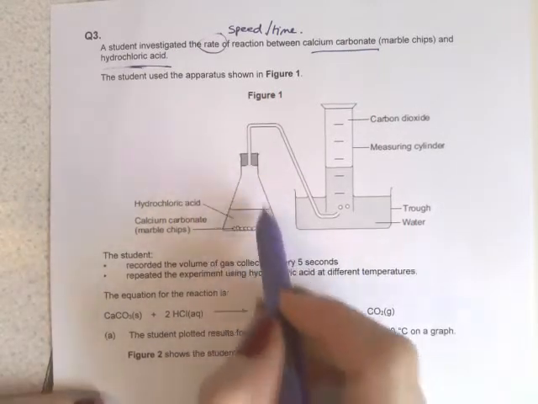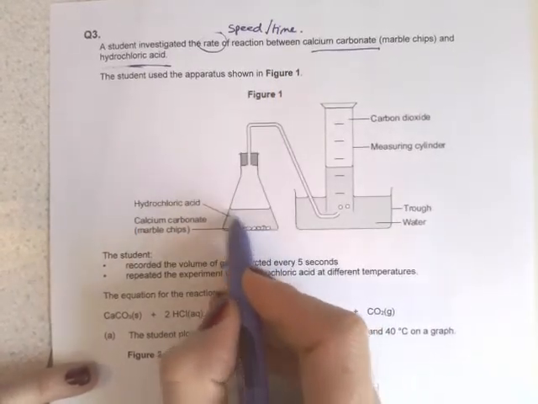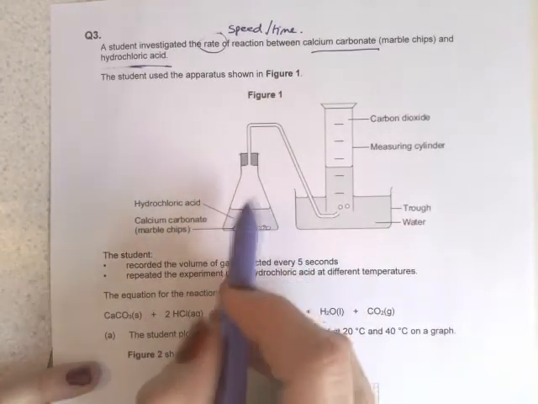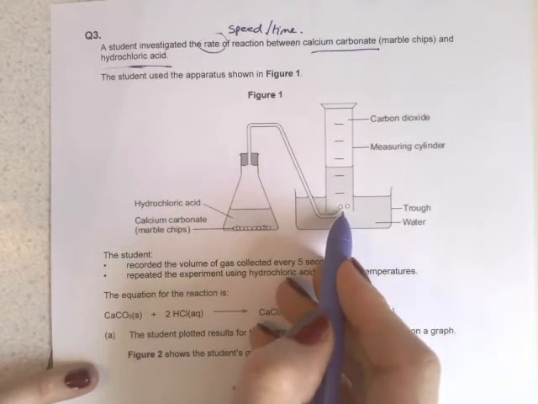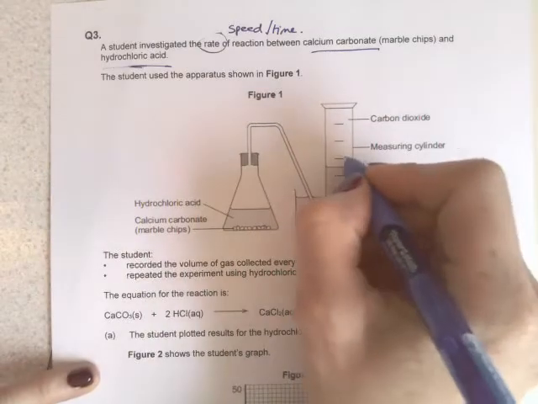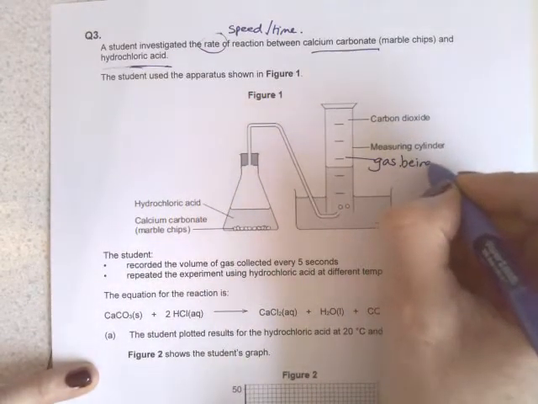In your flask, you've got the calcium carbonate, which is the little rock bits, and then you've got your hydrochloric acid. It follows up through the tube, and then you've got bubbles of gas being produced. So you are measuring in here the gas that's being made.